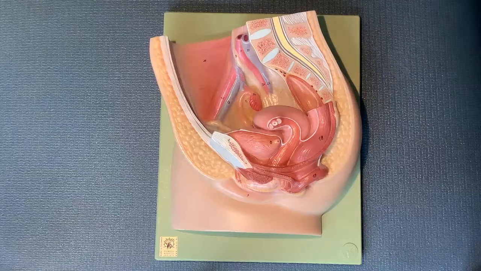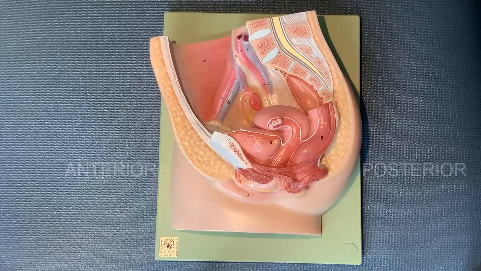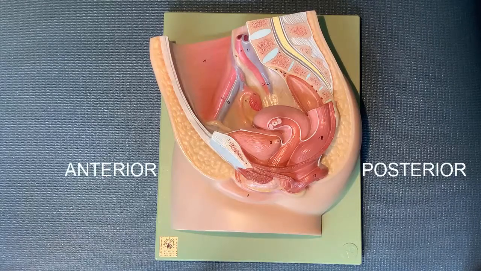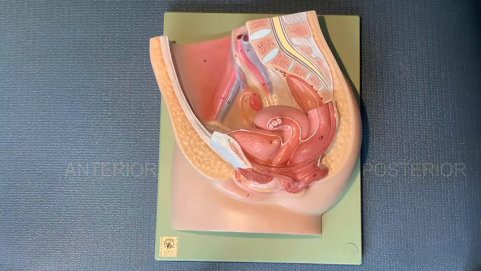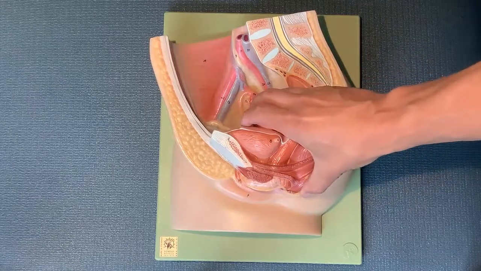Now going to take a look at the structures of the female reproductive system. We are looking here at a kind of a lateral view of the female reproductive system. To be able to see the structures better, I'm going to remove the outside of the model here.